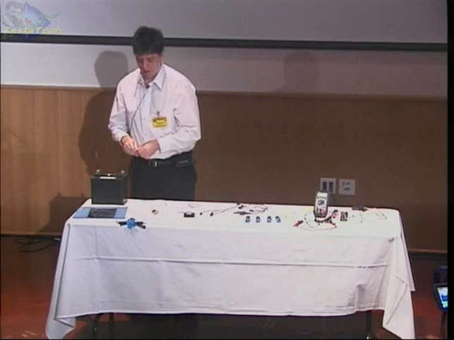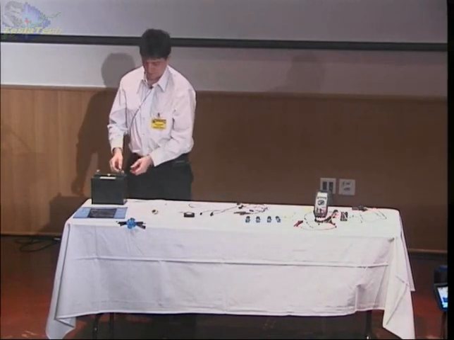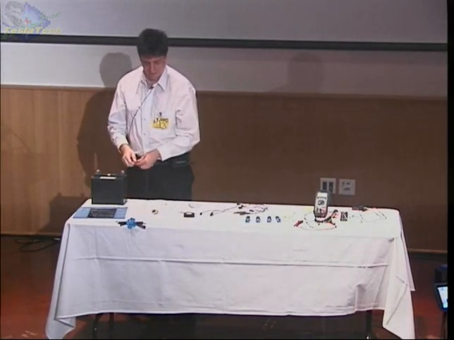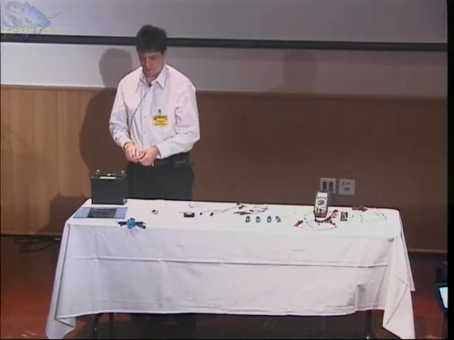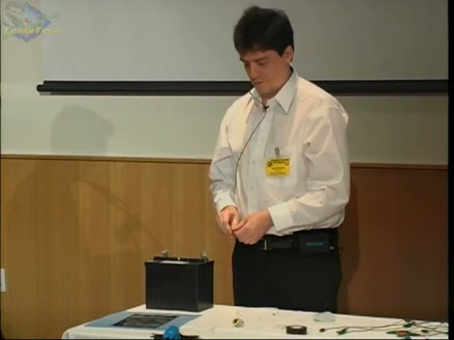The first charge takes a few more seconds, and it takes a little bit longer. And the next charge, once it's first conditioned, is just about instant.